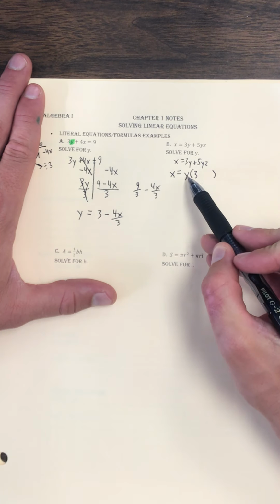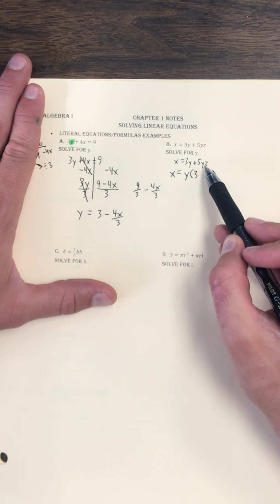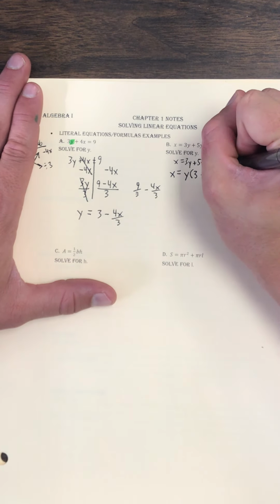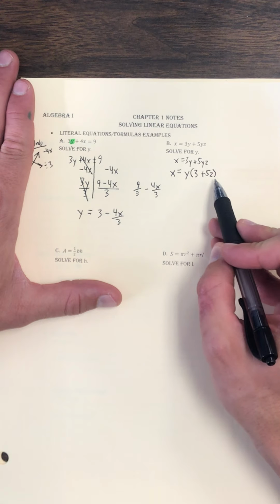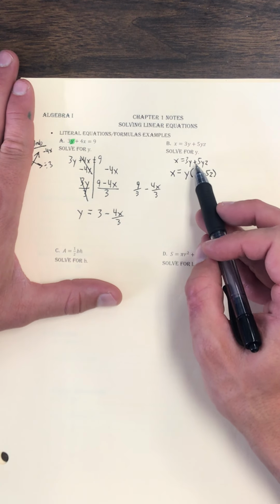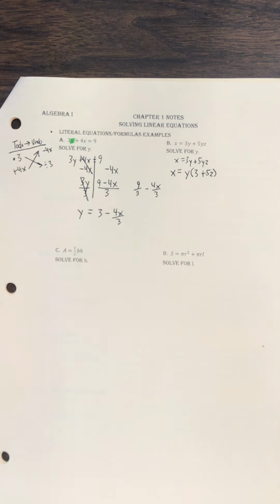Well, if I took the y out, that leaves me with 5z. So I had positive 5z. So this right here, y times 3 plus 5z, is the same as 3y plus 5yz. But what this allows us to do is isolate the y by itself.